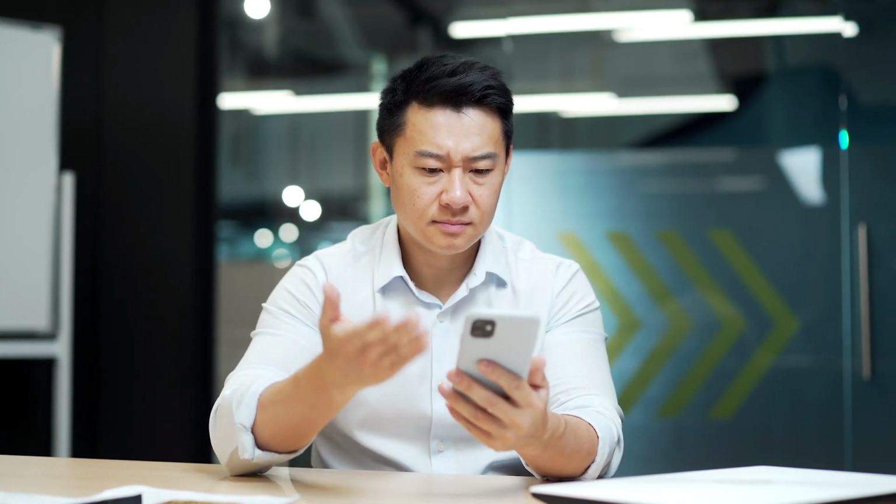Imagine you're trying to visit a web page, but when you get there, you find a message that says 404 error, page not found. This means the page you're looking for doesn't exist at the location you provided or at the link you clicked. Frustrating, right? Well, here's how to fix it.